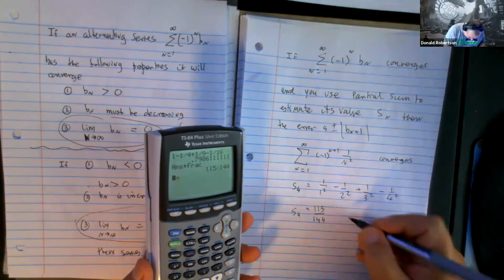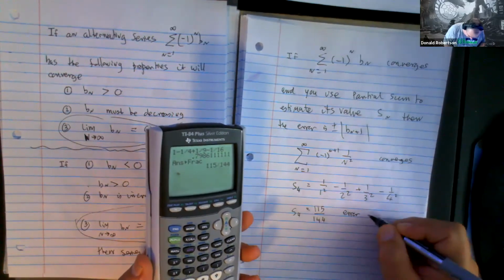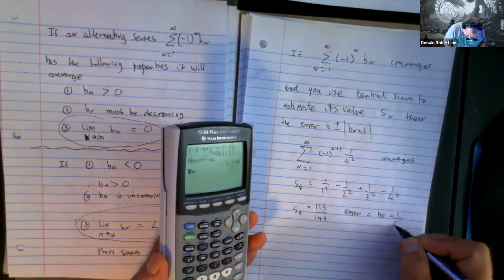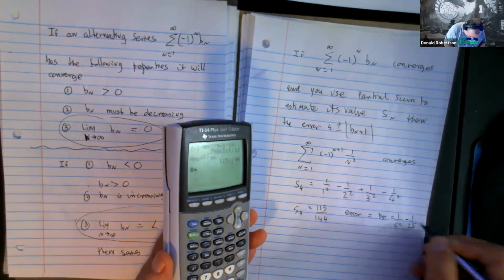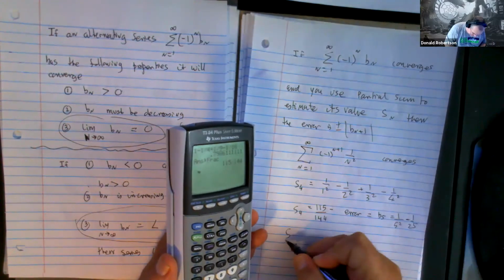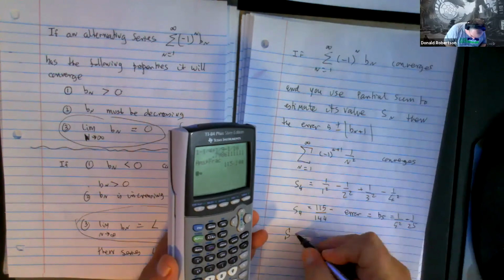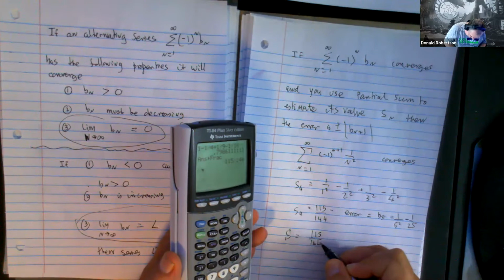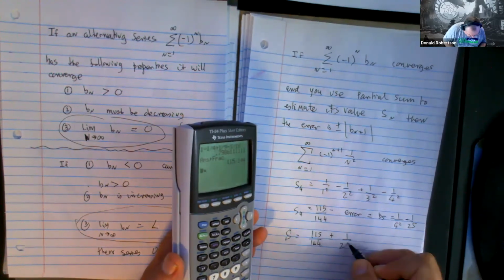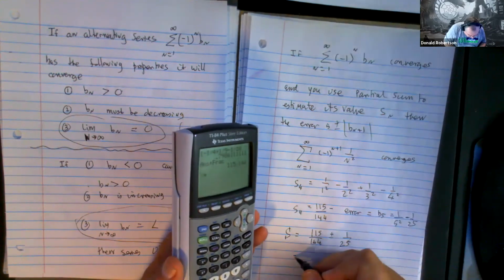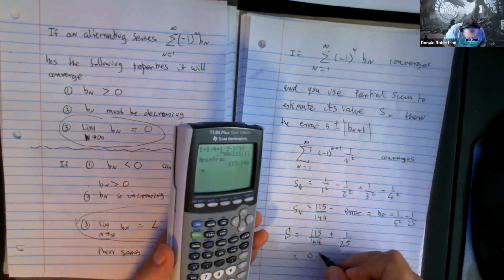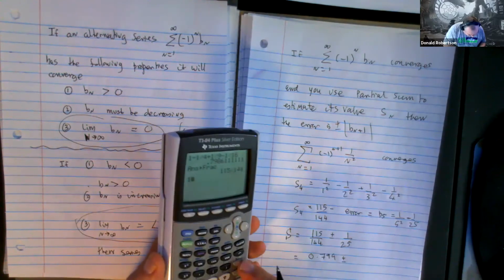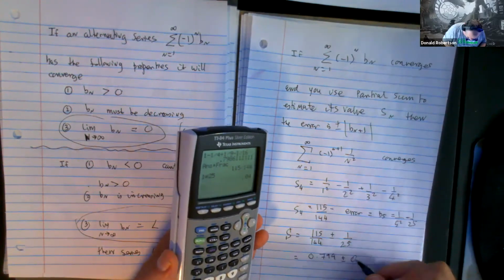And I'm saying that the error is just the next term. Well, B5 is 1 over 5 squared, which is 1/25. So we can say that this series adds up to 115 over 144, give or take 1 over 25. So let's round it off. It's 0.799, give or take 0.04.